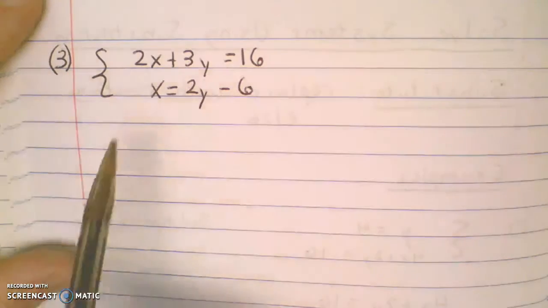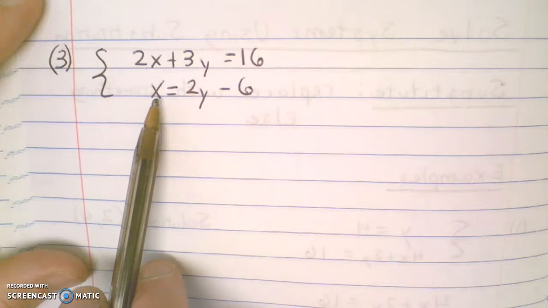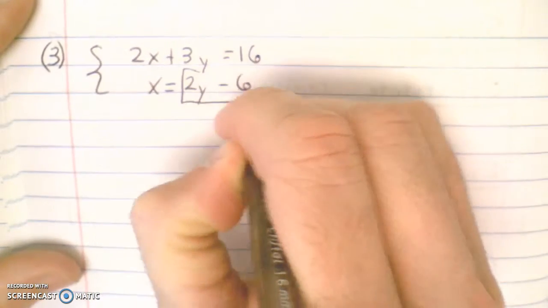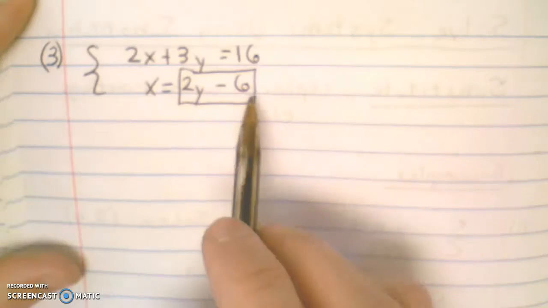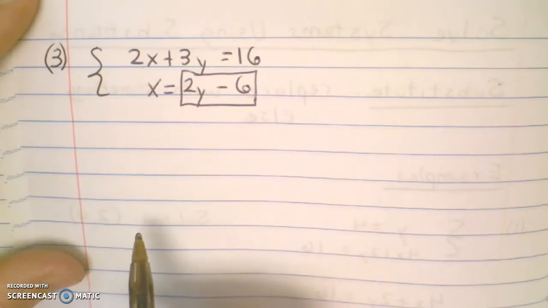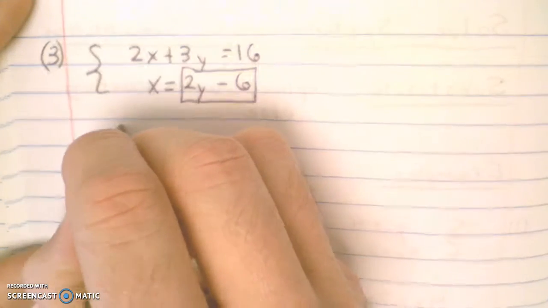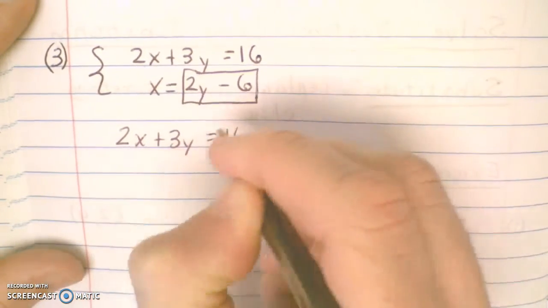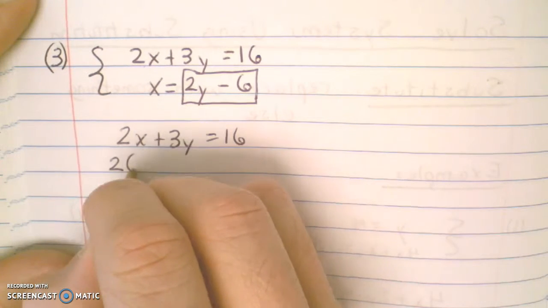So now I'm looking for the variable that's all alone by itself, and that happens to be the x in this case. So I'm going to put a box around what x equals, and I'm going to plug it in for x in the other equation. I'm going to start off with the other equation. I'm going to replace x with parentheses.